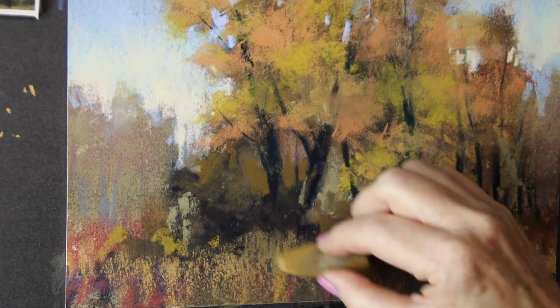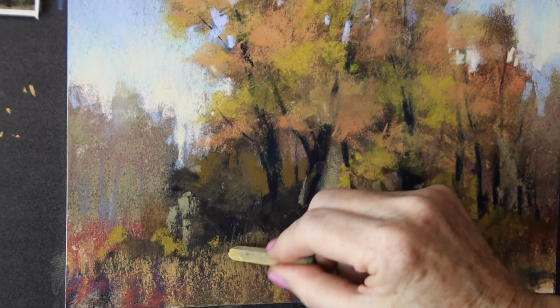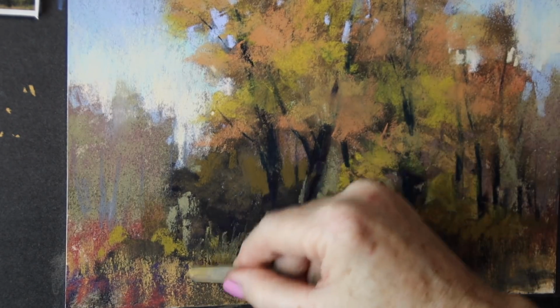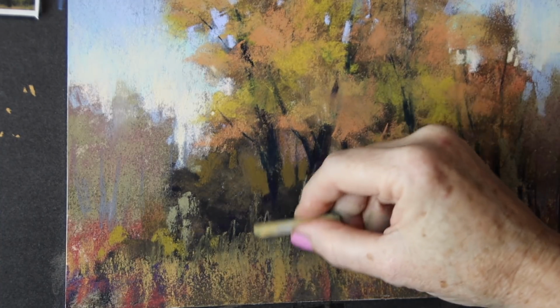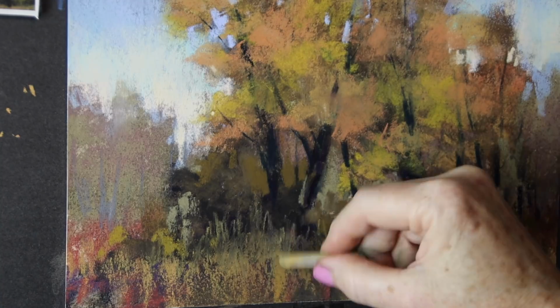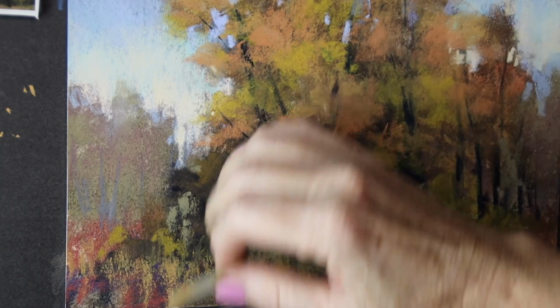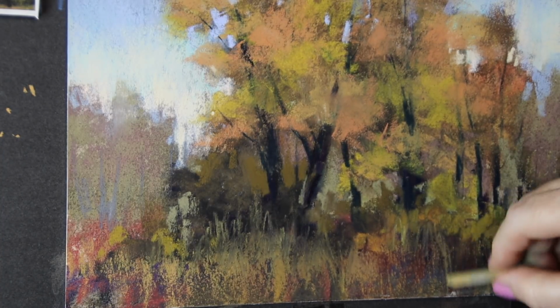If I want to get a little bit more detailed, then I will take out a hard pastel. Here's a yellow, and I'll come in and do a little bit of scribble to get some nice linear grass marks. I really want to break up this dark area. I like the dark area in the shadow, but it has an odd shape. So I'm using the grass to break it up a little bit more.